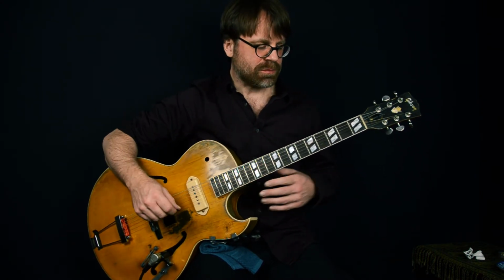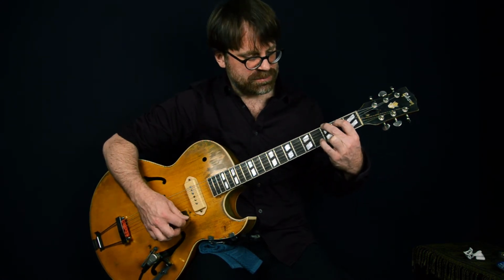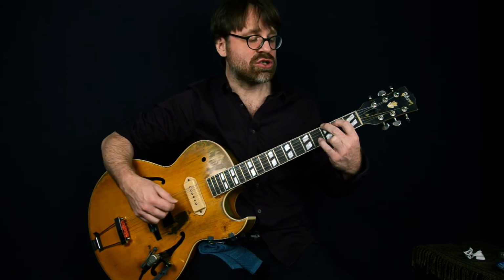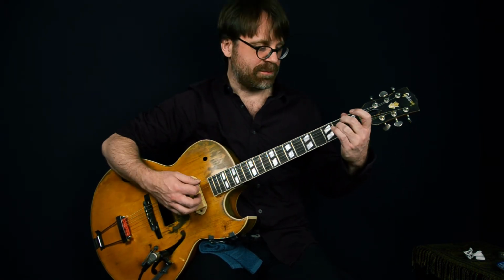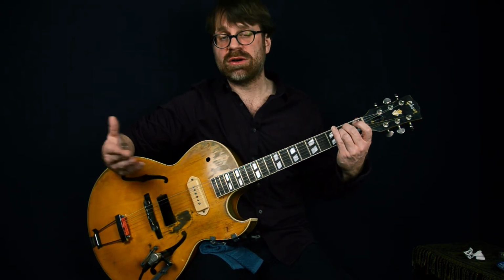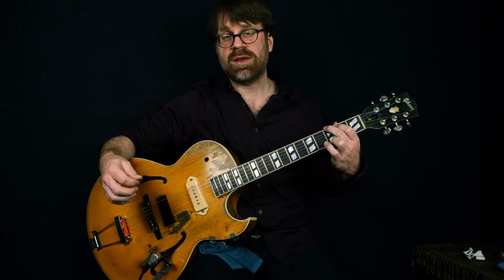So a piece in G major has the same key signature as E minor. A piece in E minor has the same key signature, one sharp, the F sharp, and G major also has the F sharp.